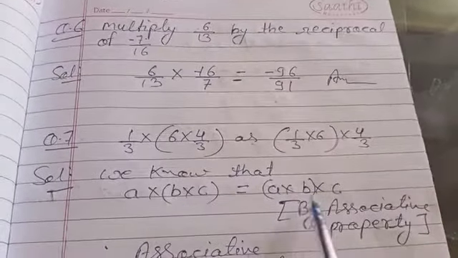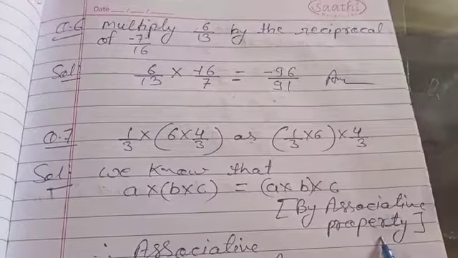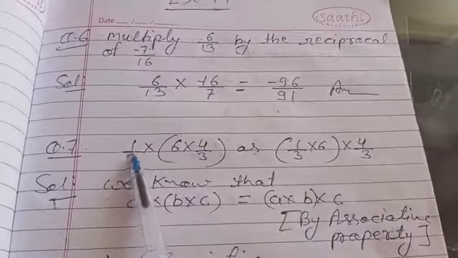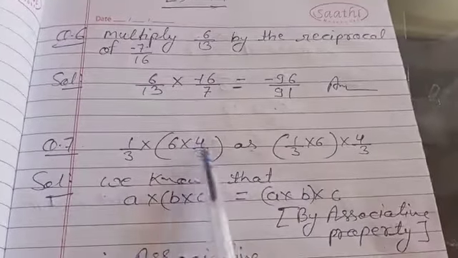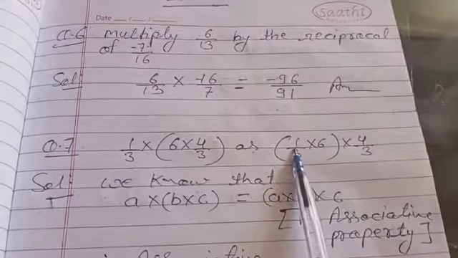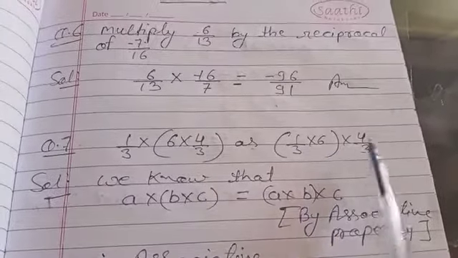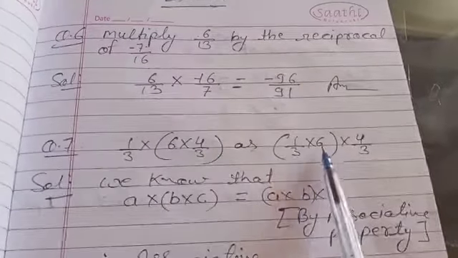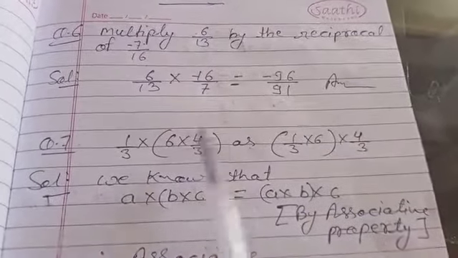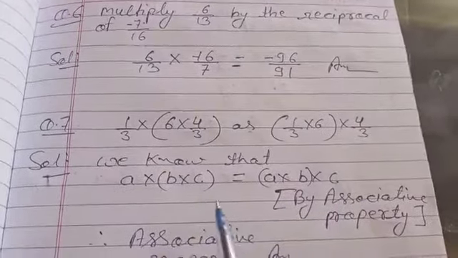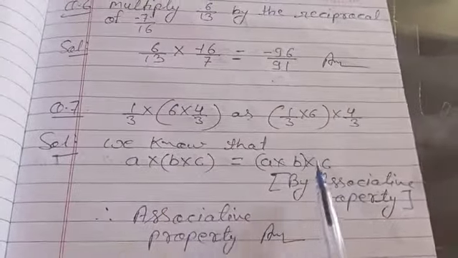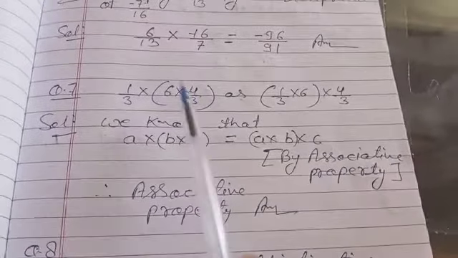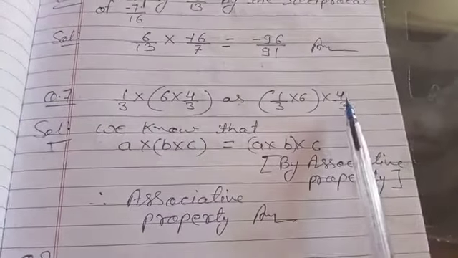So this kind of action is called associative property, and you are watching that this is also associative property because A, B and C are in bracket, and here A into B are in bracket but C is outside. So both the LHS and RHS are as I have told you in the associative property. Hence our answer is associative property. This action is associative property.